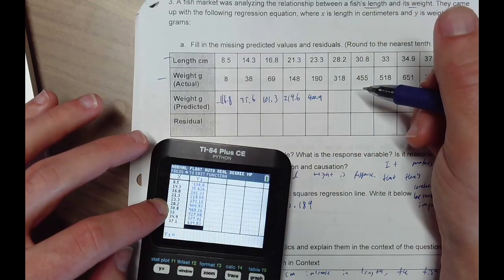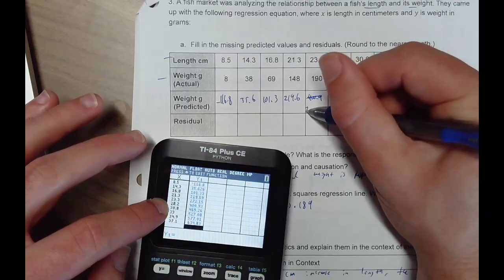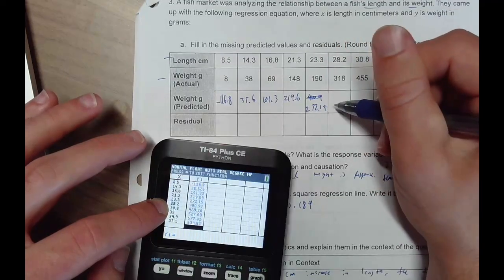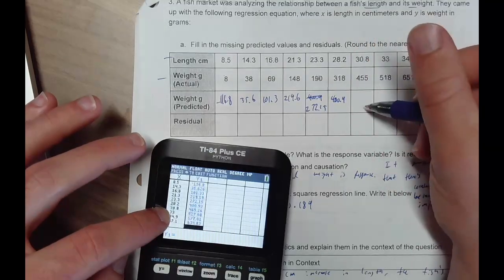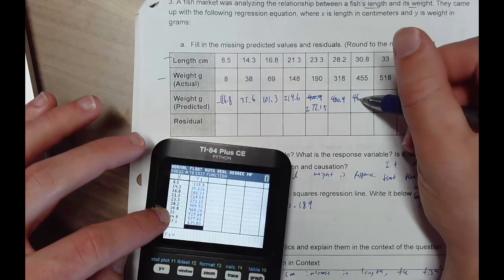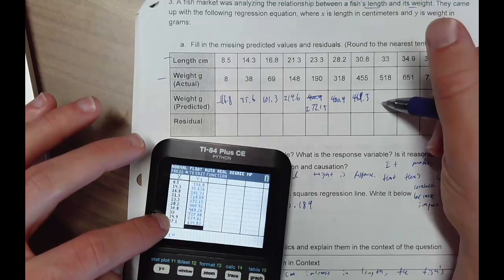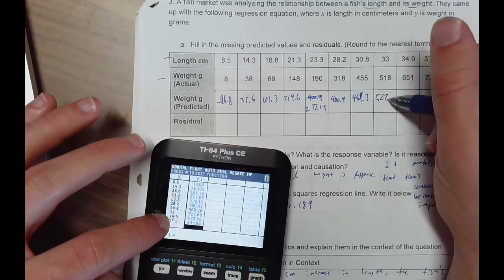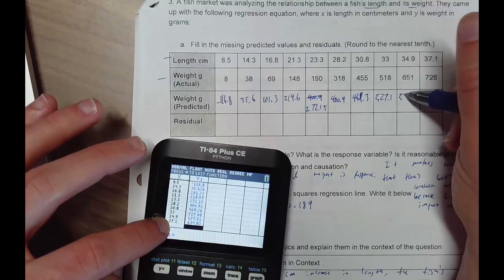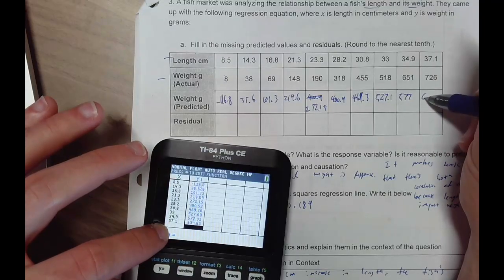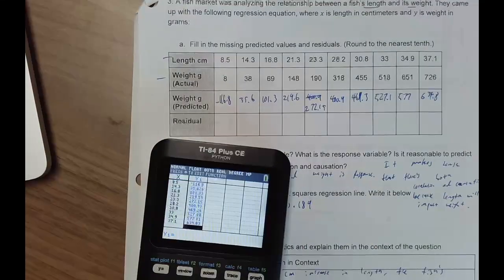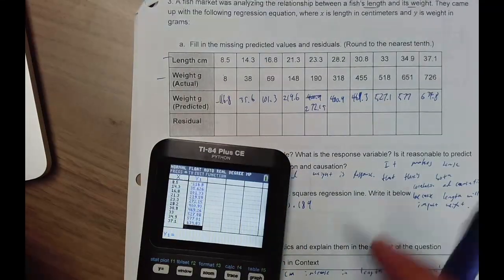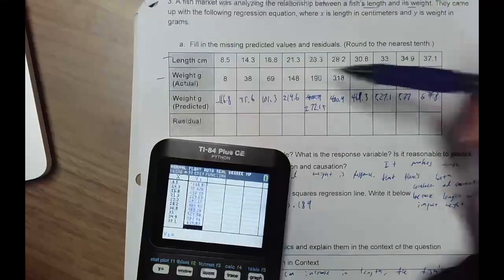Oh, I think I got off slightly here. Sorry, this is 272.15, 400.9, 469.3, 527.1, 577, and 634.8. Okay. The residual, so you could find the residual by doing the actual minus predicted, and just you could do all those differences.